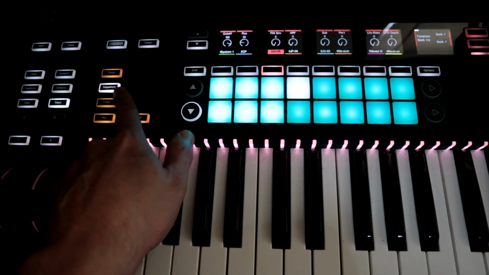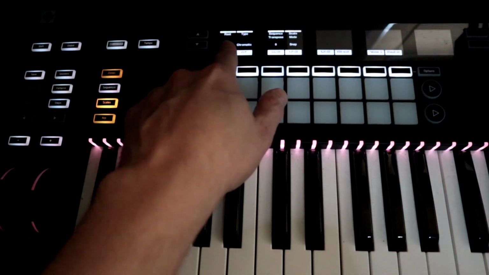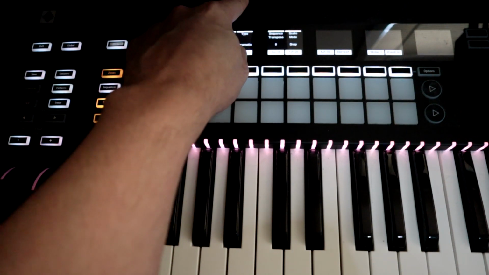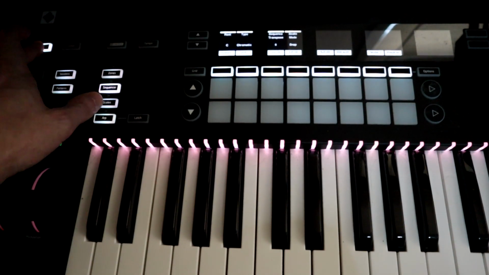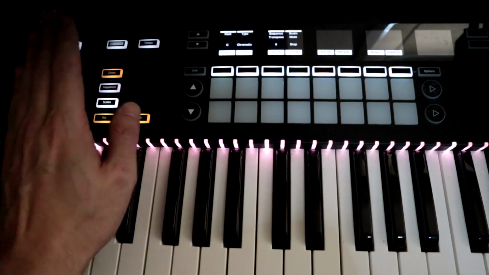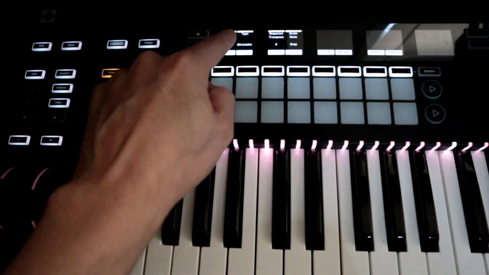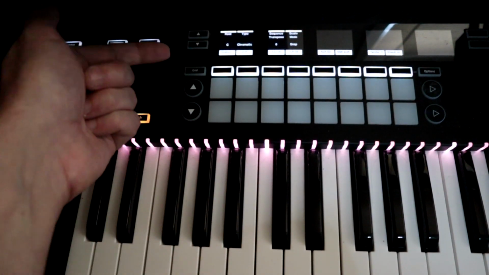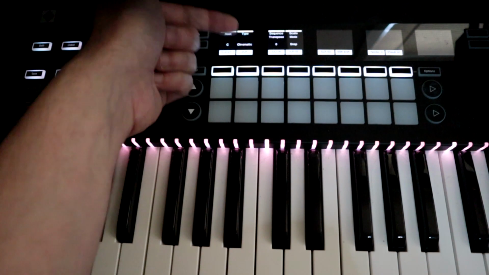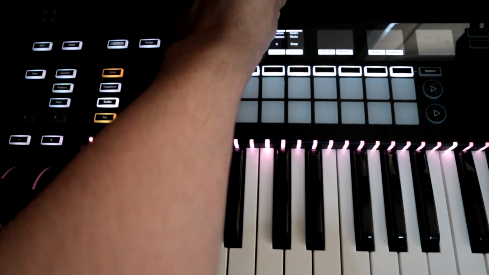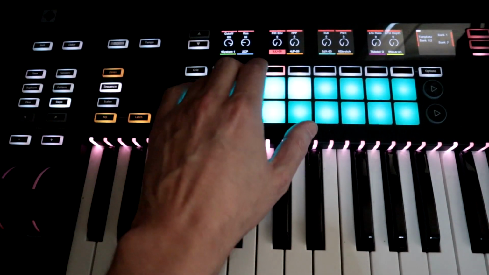So right now we're looking at the sequencer. If I go to scales here, and I change the type to chromatic, and then I hold down shift and enable scales, now we're going to be able to change the transposition of the chord memory. So right now it's on 0, so if I bring it up, say 4, go back to sequencer.